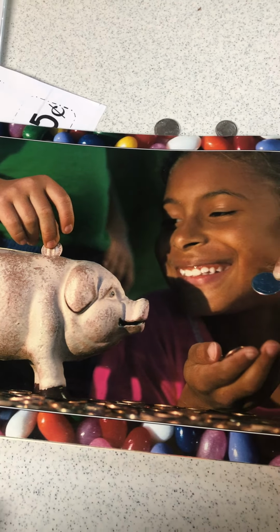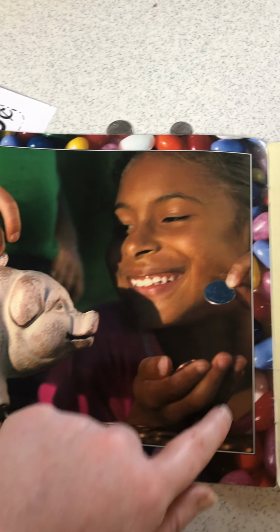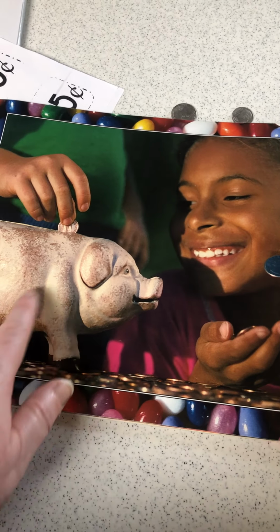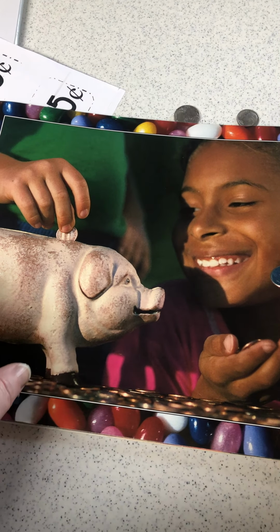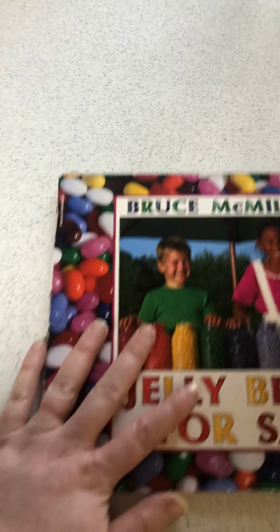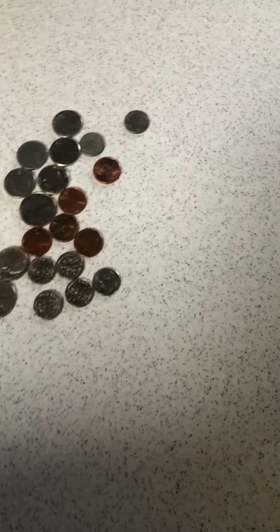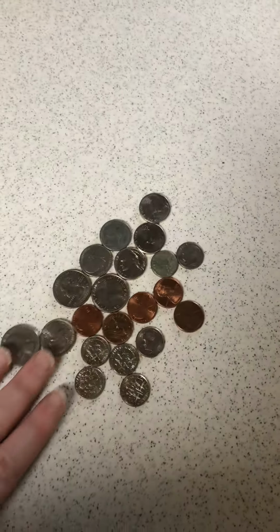And the person who was selling the jelly beans made all of this money, and she's saving it in her piggy bank. That's pretty cute. I liked that story. Now we're going to sort some coins. Remember, sorting means putting things that are alike into groups.